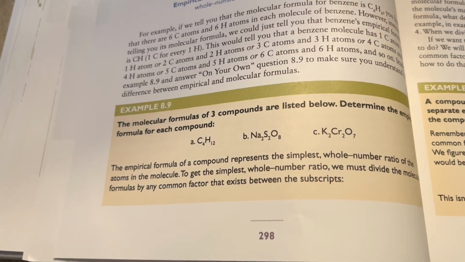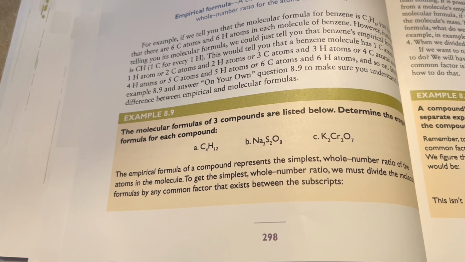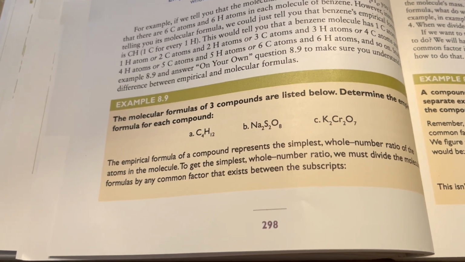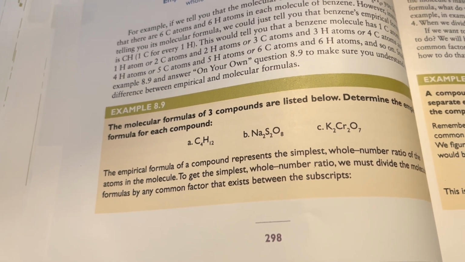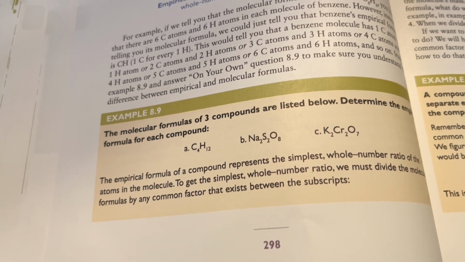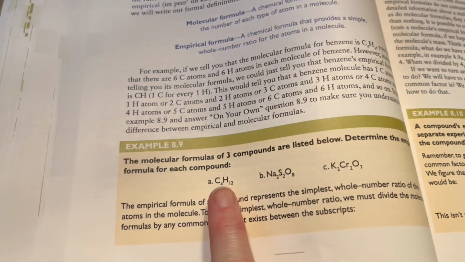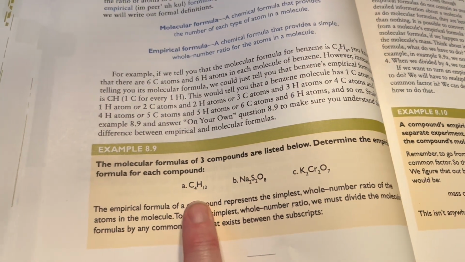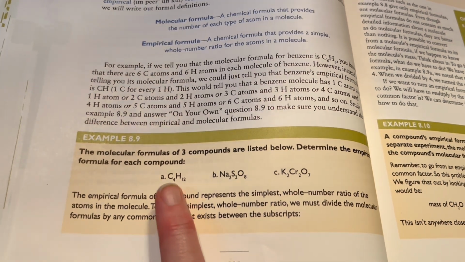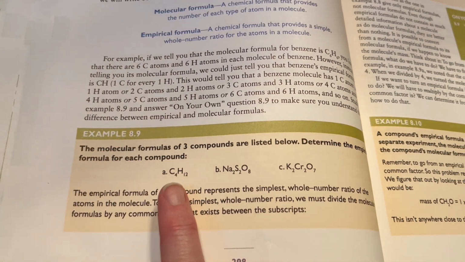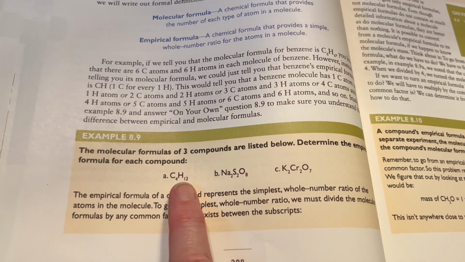Okay, right here in example 8.9, it gives you 3 compounds, A, B, and C. The molecular formulas of 3 compounds are listed below. Determine the empirical formula. Remember, we just said the empirical formula is the simplest whole number ratio for the atoms within a molecule. So right here for A, C4H12, both 4 and 12 are divisible by 4. So the simplest formula is going to be CH3. You divide 4 by 4, which gives 1, and 12 by 4, which gives 3.